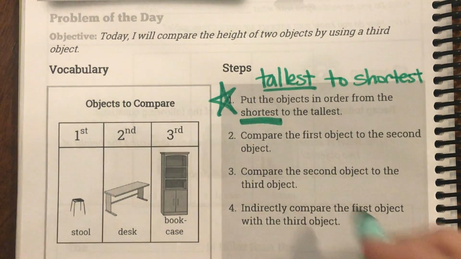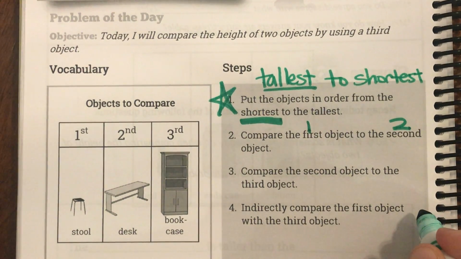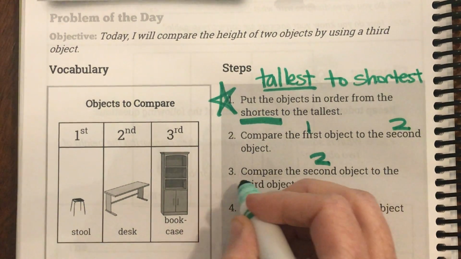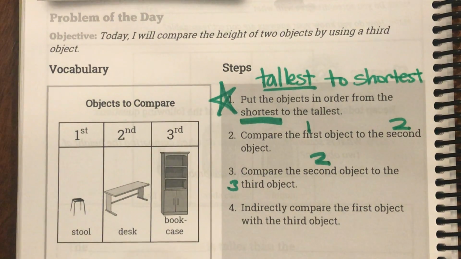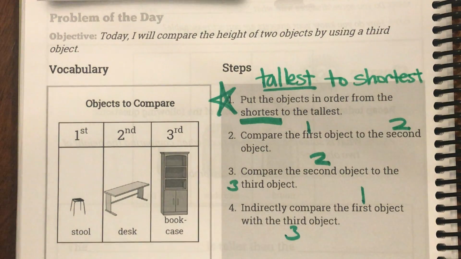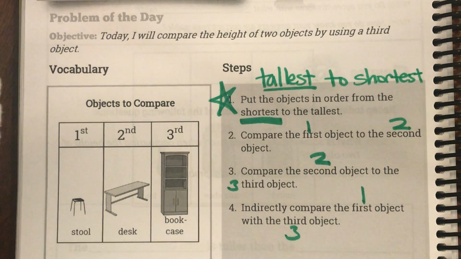And then remember, we're going to compare the first object to the second object. And then we're going to compare the second object to the third object. And then indirectly, we're going to compare the first object to the third object. And we can use this to help us if we need to remember those steps. Now, since I did this with you yesterday, today we're going to probably go a little bit quicker, but I still can go back to this to help me. So what does this look like?